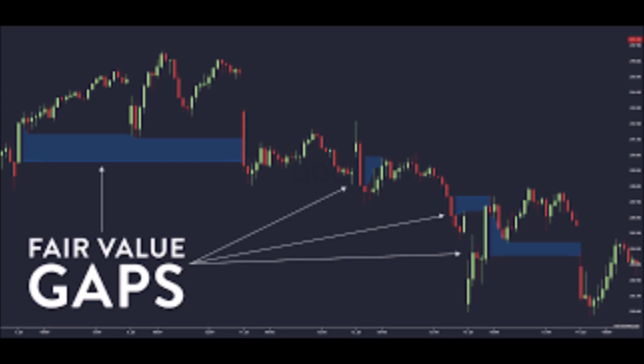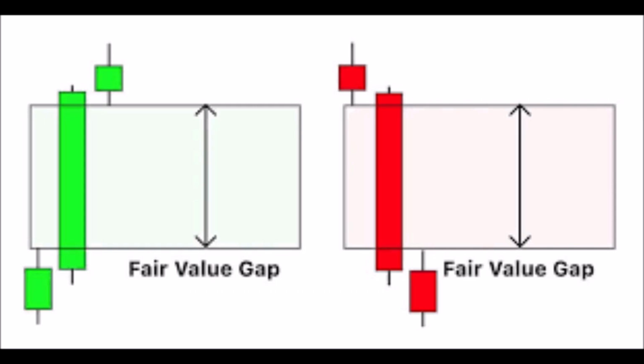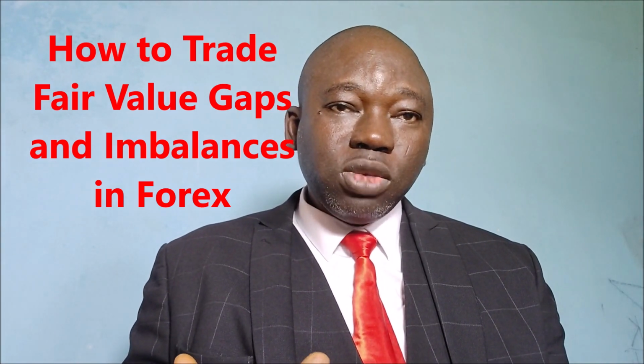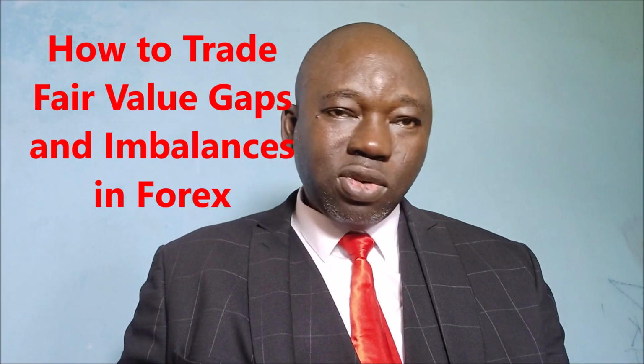Fair value gaps also occur in low liquidity zones. During news releases, market opens or periods of volatility, liquidity may thin out, causing fast and unbalanced moves.